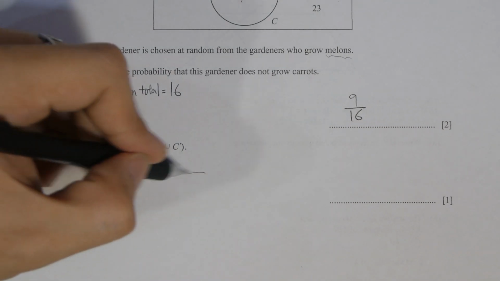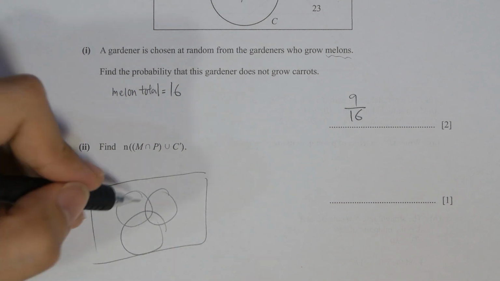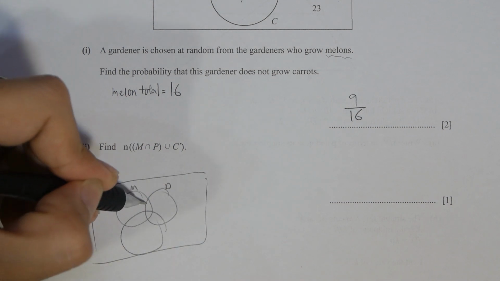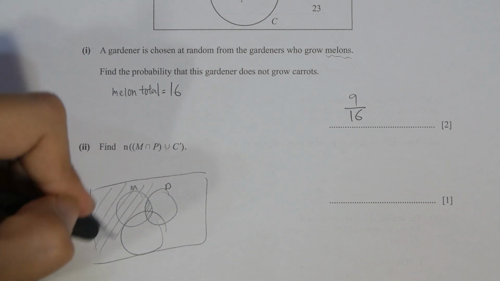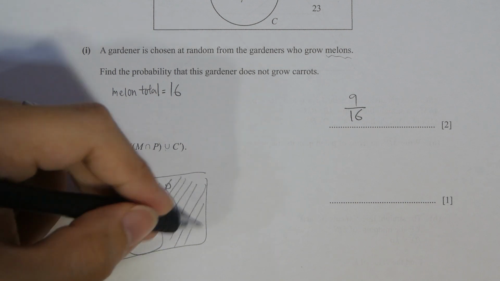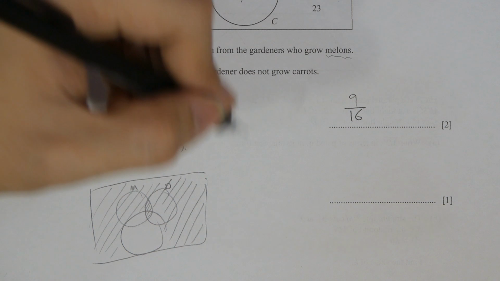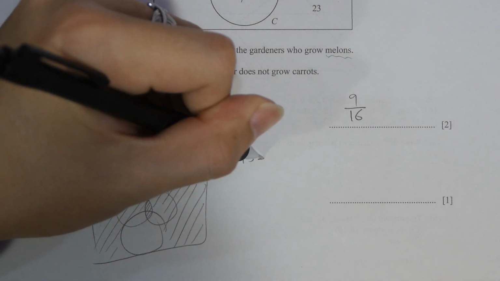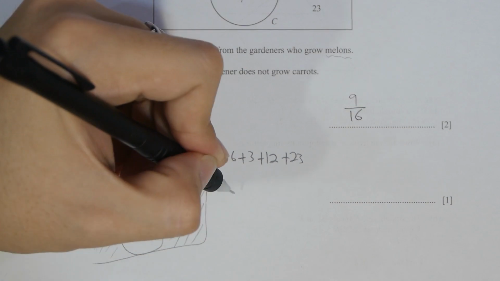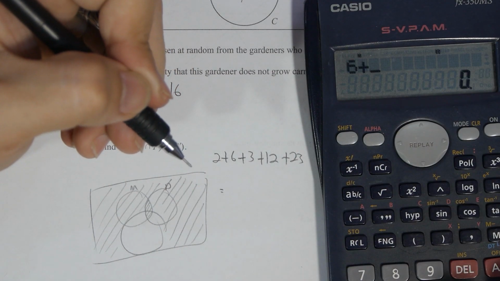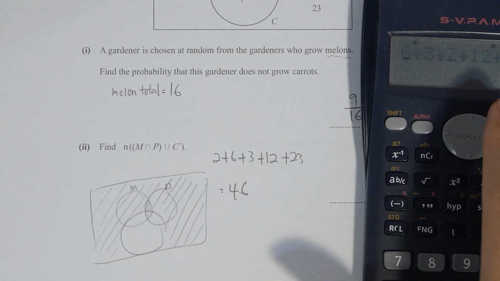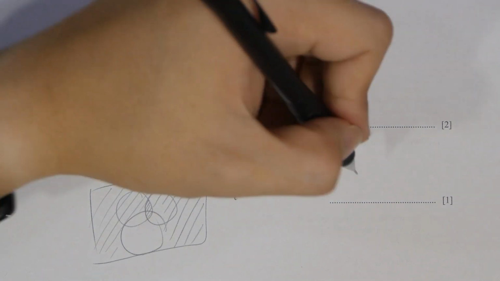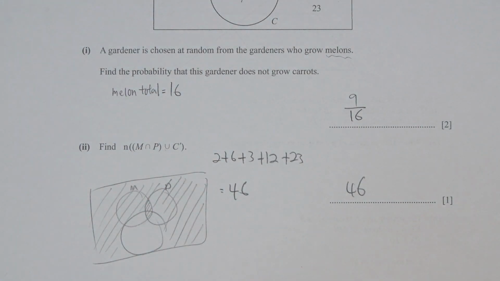For section 2, I drew it out so that I can better identify the range they're referring to. I take 3 plus 6 plus 2 plus 12 and 23, because they wanted M intersect P, union with everything other than C. So the 2 you must include, because the final determinant here is the union part. So everything added up will be 46.